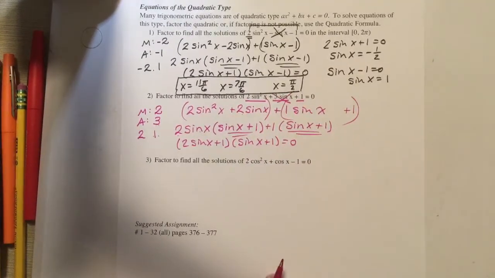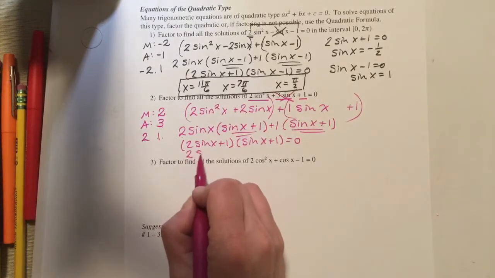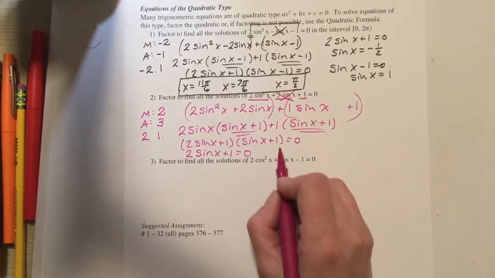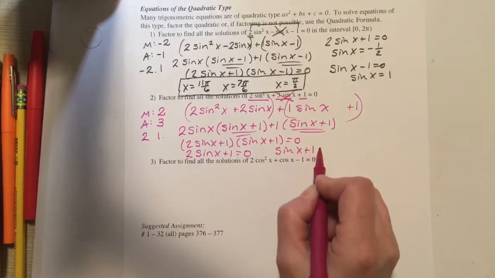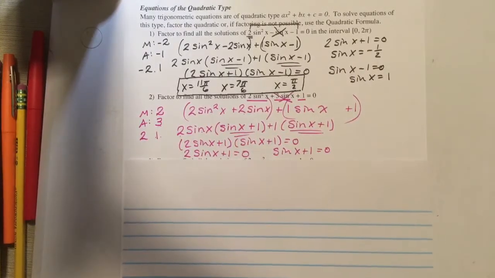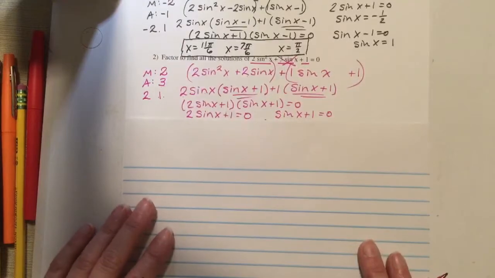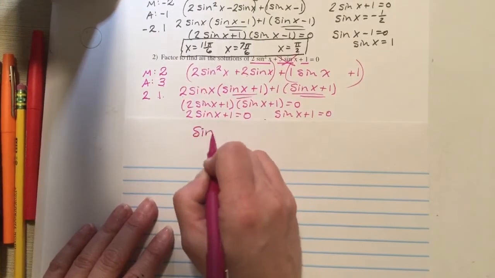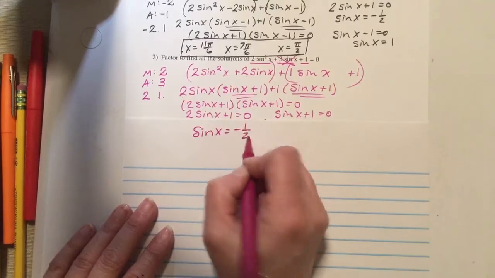Now what we have to do so we can solve is take each group separately. 2 sine of x plus 1, you set that equal to 0. Sine of x plus 1, set that equal to 0. Now we're back to like the very first idea for the day. Before you go to that unit circle, you have to isolate the trig function. So here I'd have to minus 1, then divide by 2. So the sine of x would equal negative 1/2.